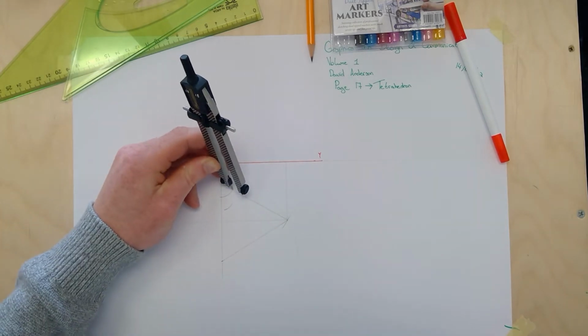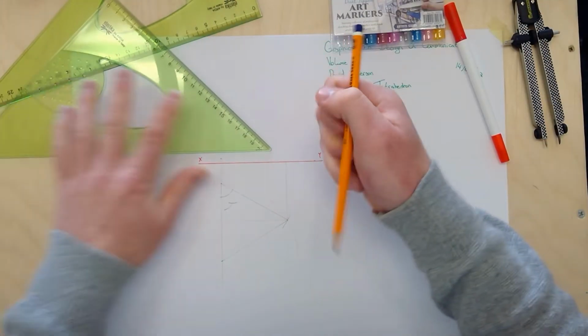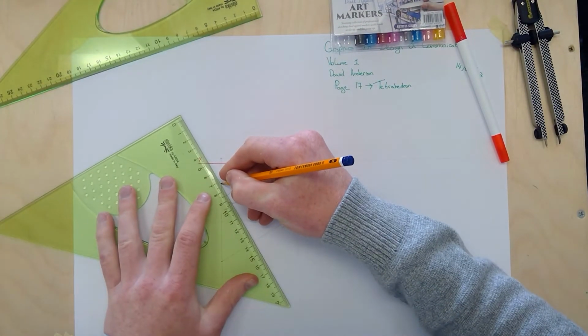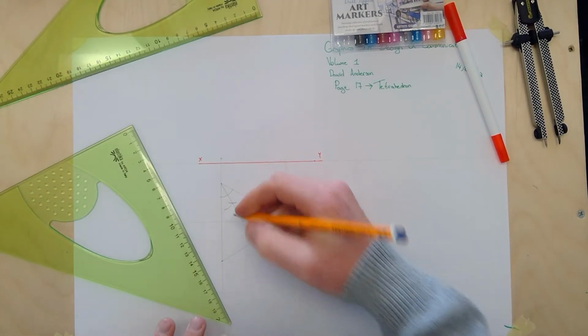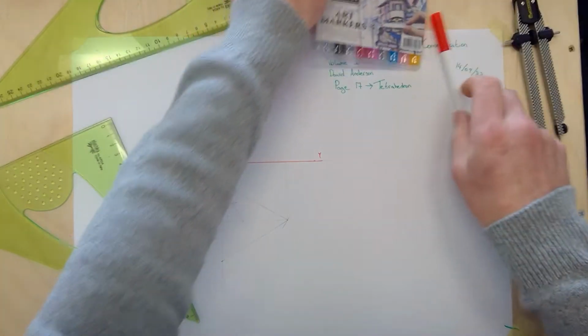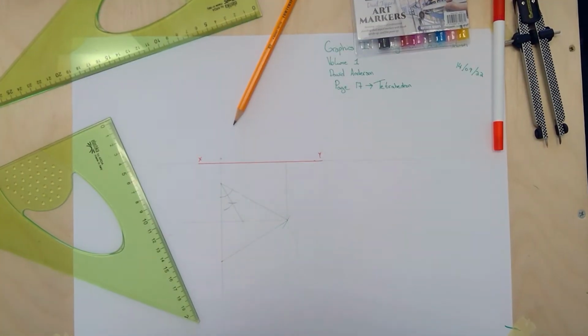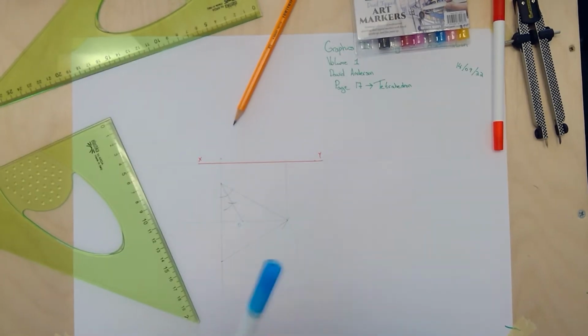swing it from that point, swing it there, and where that little X is, join straight out through the shape to find that there, okay? So that now is my apex. We often call in graphics the apex O, okay? I'm going to call that O, and I'm going to find it up there, I'm going to call it O as well, okay?